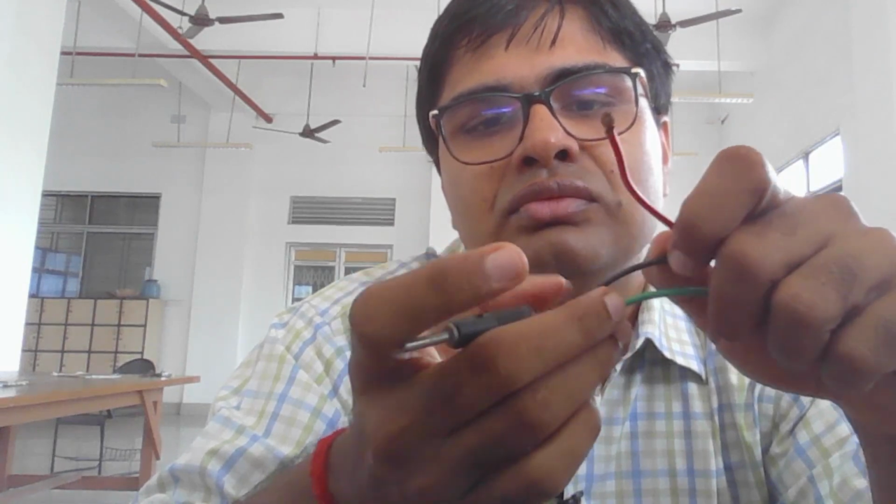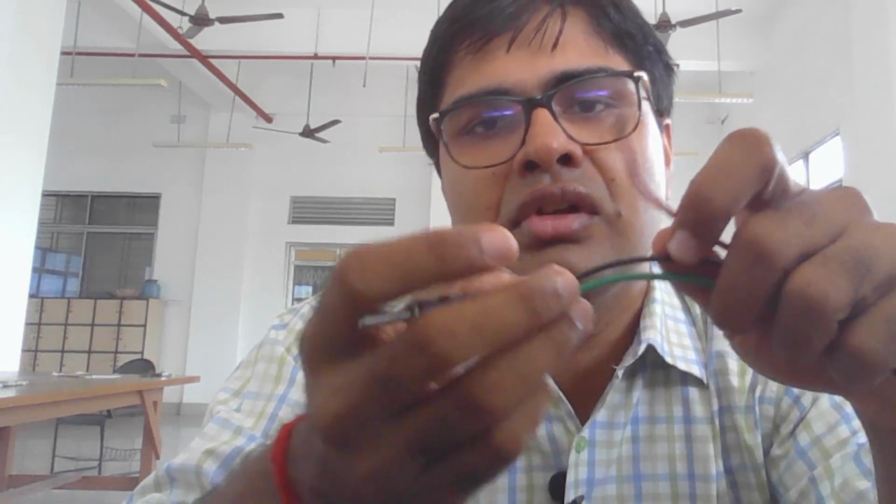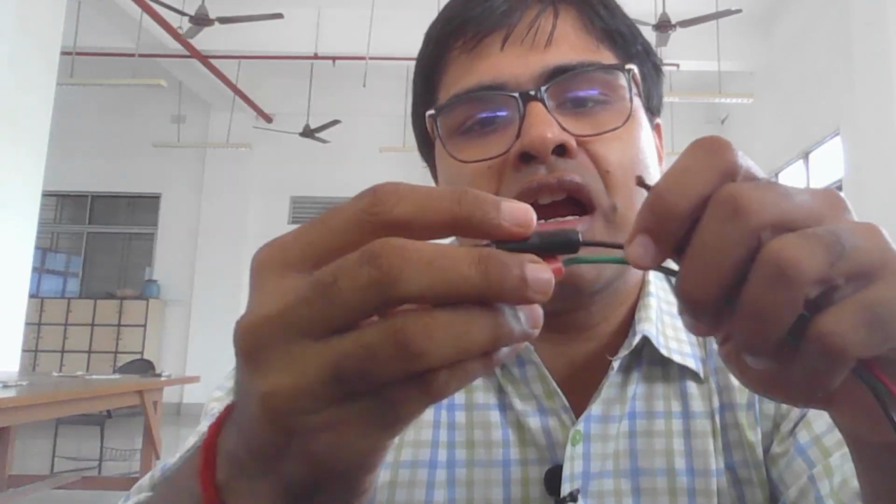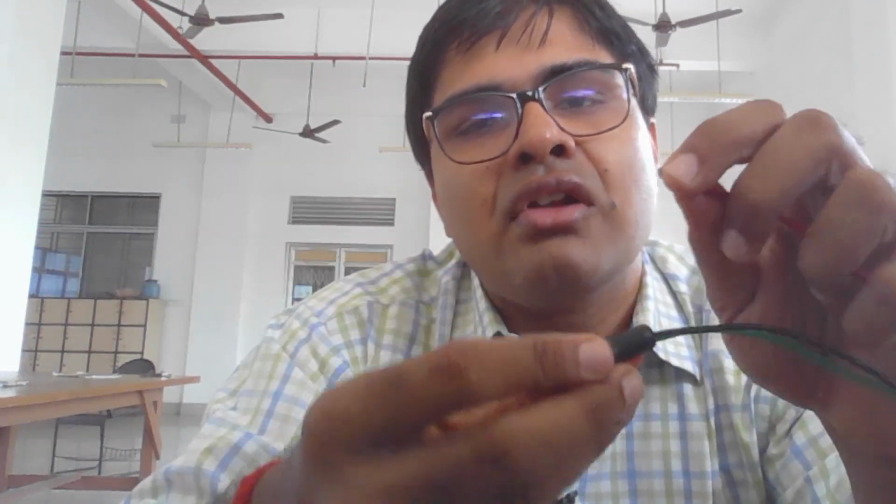You see the conductor is exposed. Likewise, let us say we have destroyed the insulating part of the 2 remaining cores. If we destroy the insulating part, then the conducting parts will come in direct touch with each other. That is the meaning of 3 cores bunched together. That means you are bunching them together.